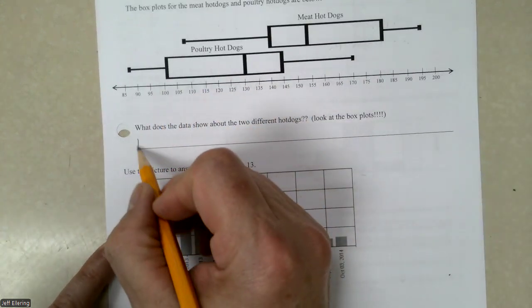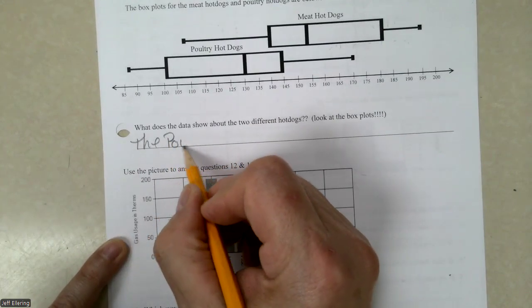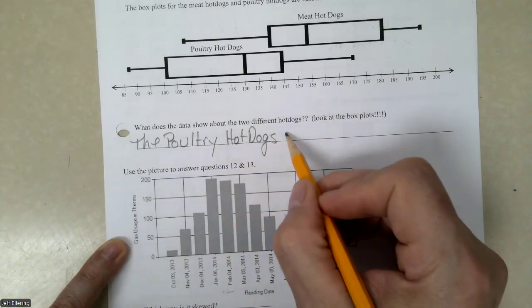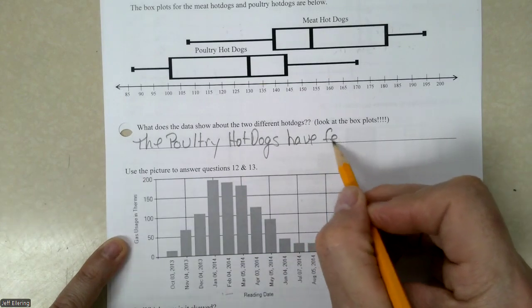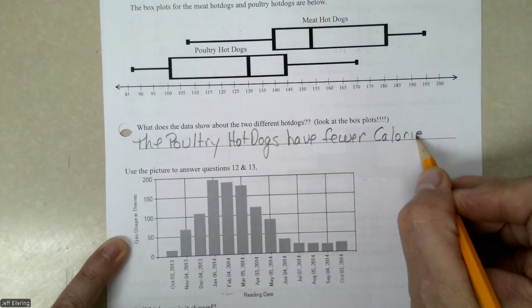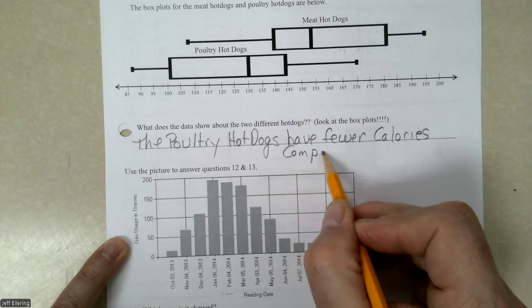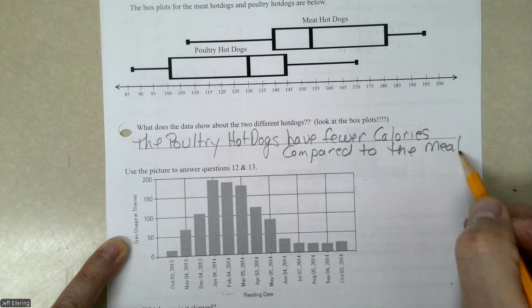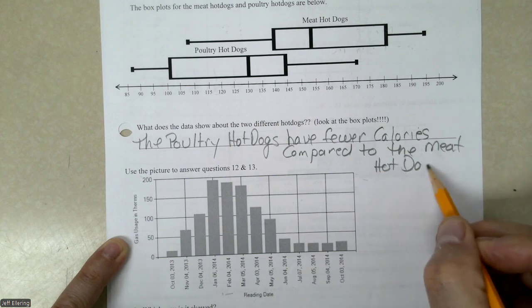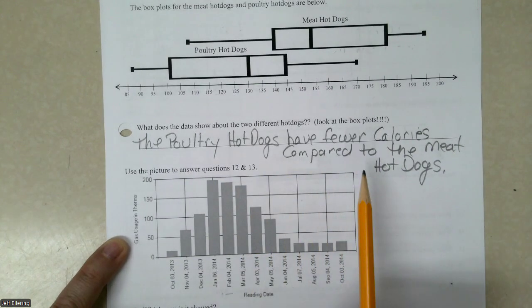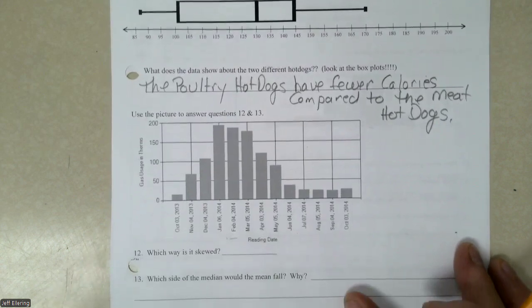So I'm going to go ahead and say the poultry hot dogs have fewer, because it's to the left, calories compared to the meat hot dogs. Okay, you could reverse that and say the meat hot dogs have more calories compared to the poultry hot dogs. Okay, either way would be fine. All right, moving on.